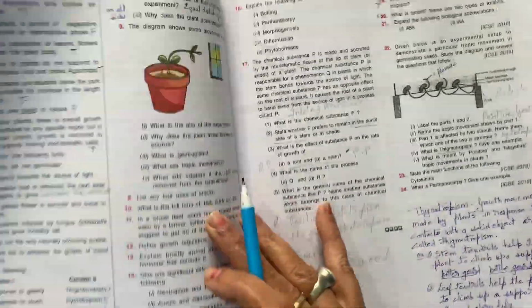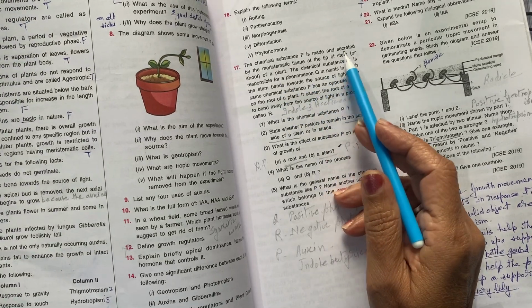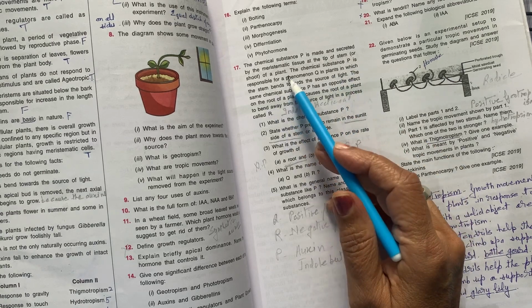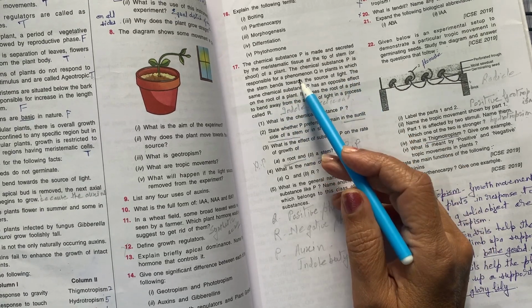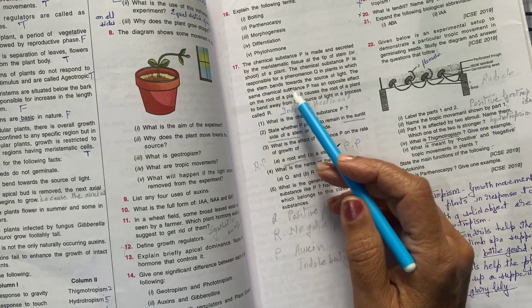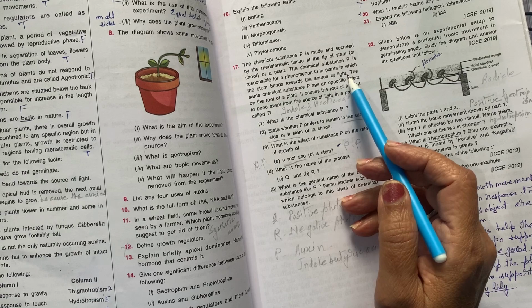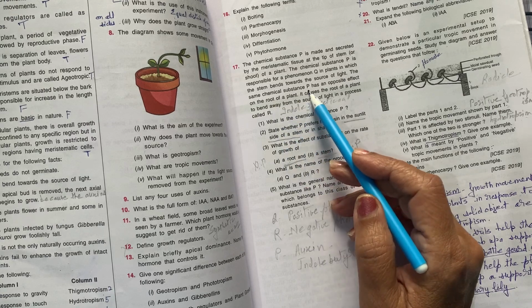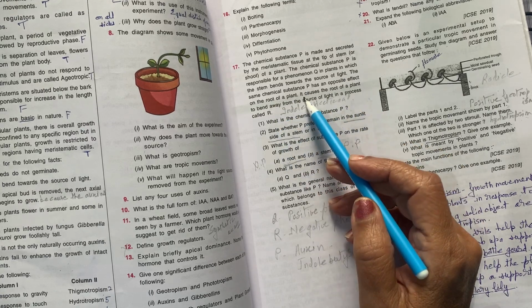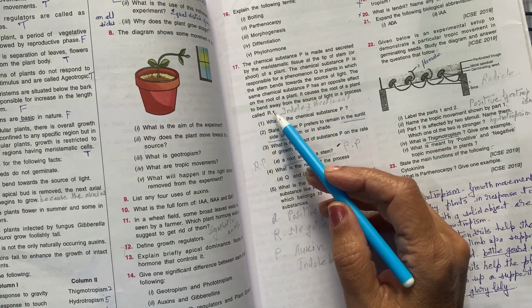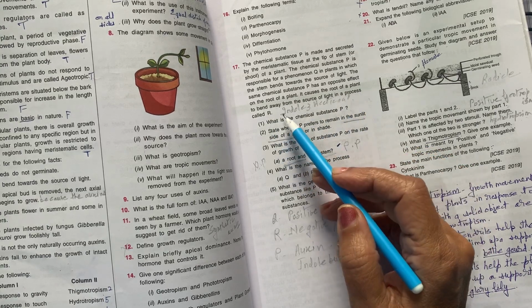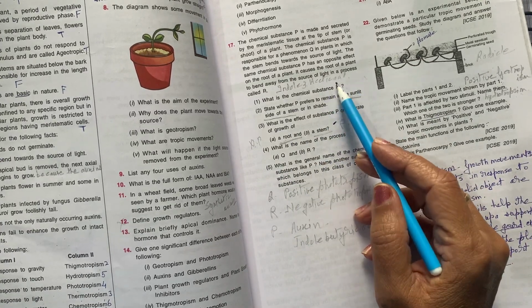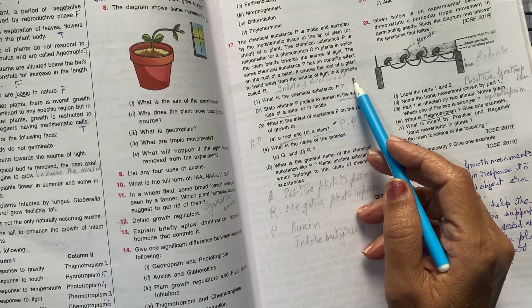Now here we come to this question. The chemical substance P is made and secreted by the meristematic tissues at the tip of the stem or shoot of a plant. The chemical substance P is responsible for the phenomenon Q in plants, in which the stem bends towards the source of light. The chemical substance P has an opposite effect on the root of a plant. It causes the root to bend away from the source of light in a process called R. Now, what is the chemical substance P? The chemical substance P is indole 3 acetic acid.